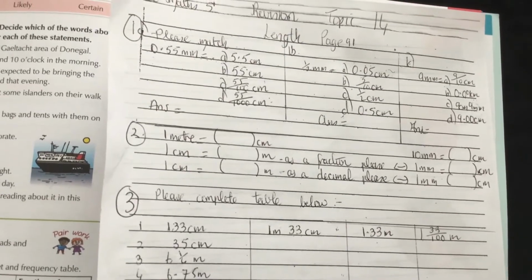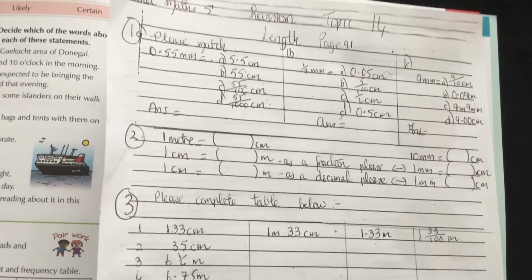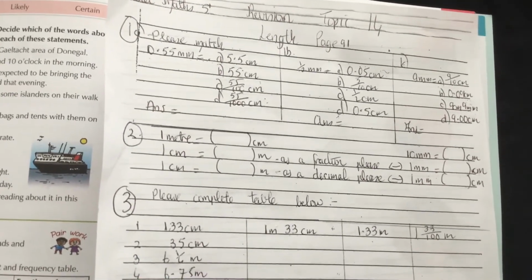35 divided by 5 is 7. 100 divided by 5 is 20. That's 7/20ths of a metre in its simplest form.